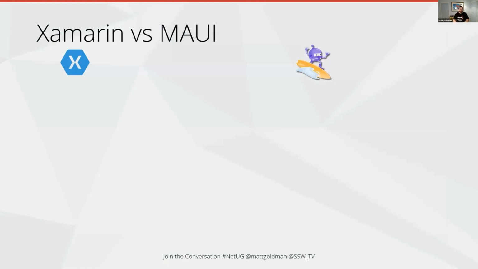So I mentioned that MAUI was the next evolution of Xamarin. So let's talk a little bit about what the differences are and why MAUI has evolved from Xamarin. So conceptually, Xamarin is bottom up. I mentioned earlier that you've got Xamarin Forms, so you can write an app purely in Xamarin Forms and ignore iOS.